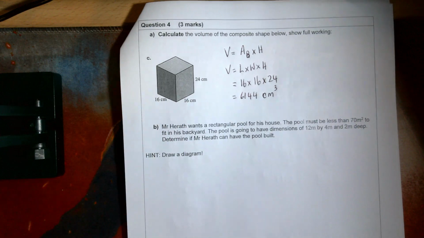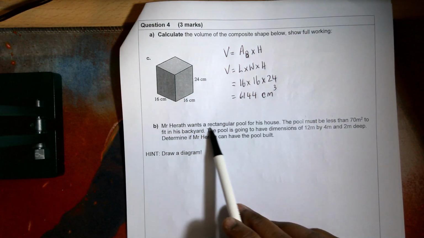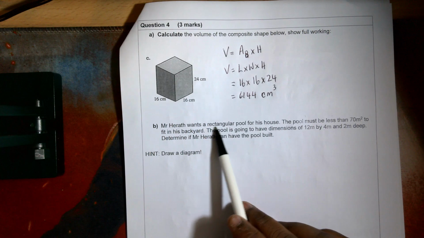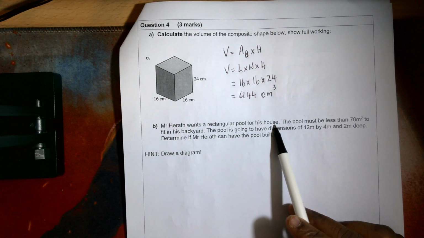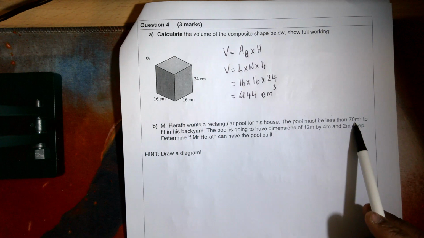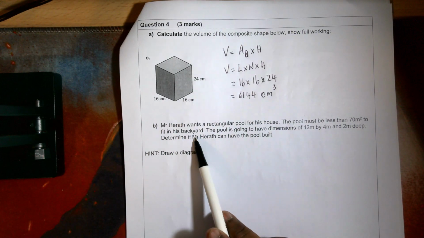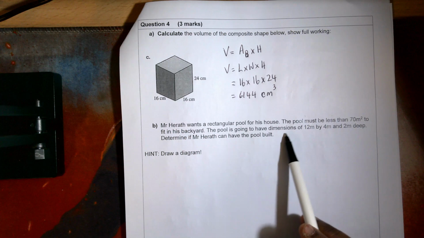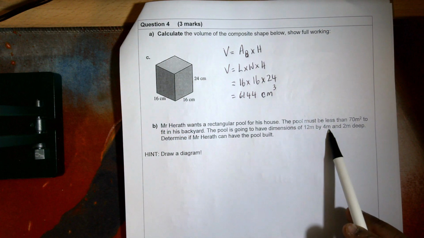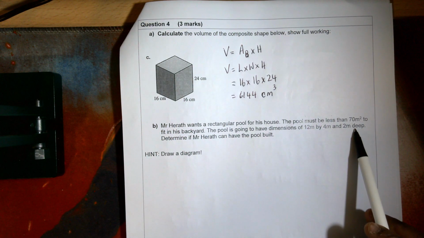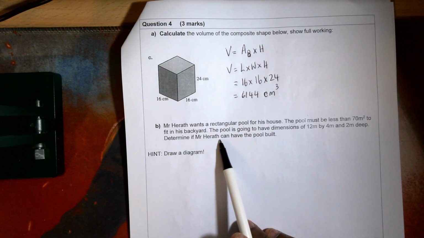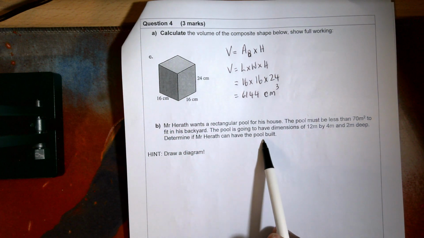And then last question, Mr. Harrod wants a rectangular pool for his house. The pool must be less than 70 meters squared to fit in his backyard. The pool is going to have dimensions of 12 meters by 4 meters and 2 meters deep. Determine if Mr. Harrod can have the pool built.